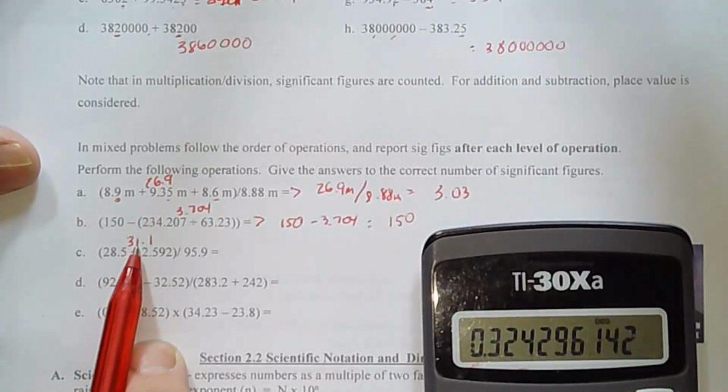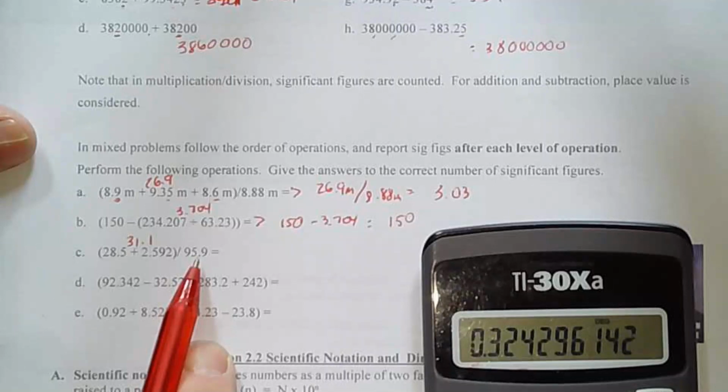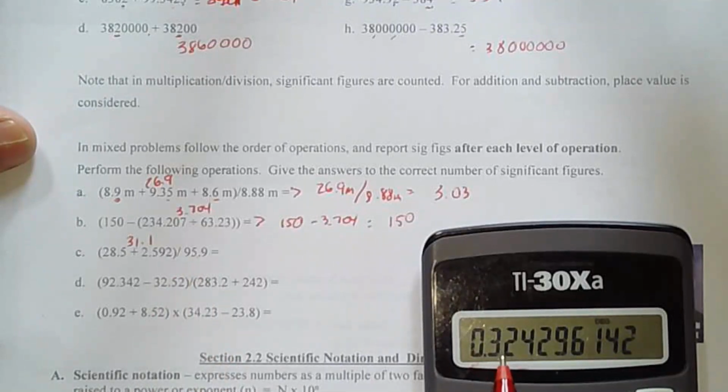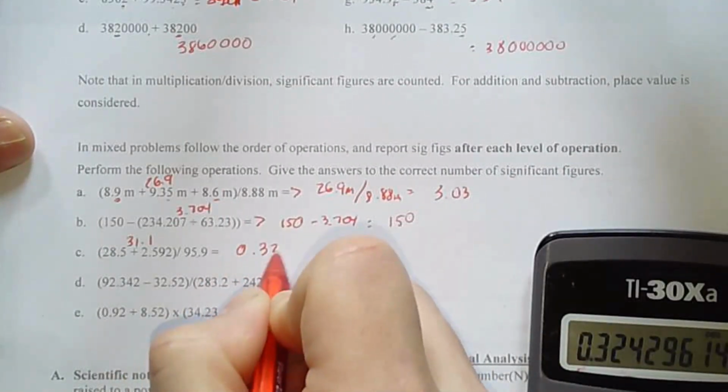The 31.1 has 3 total significant figures. The 95.9 has 3 total significant figures. We're doing division. So we have to round this to 3 total significant figures. The 0 here is a placeholder, so it's 1, 2, 3. To the 4's place, we look behind, it's a 2. So we would report as a 0.324.